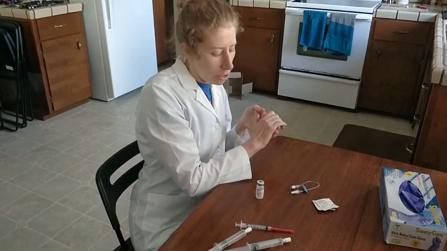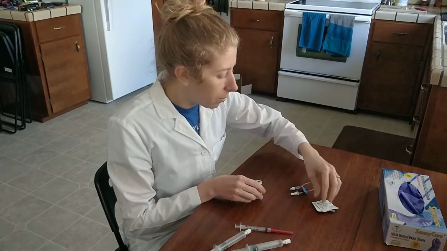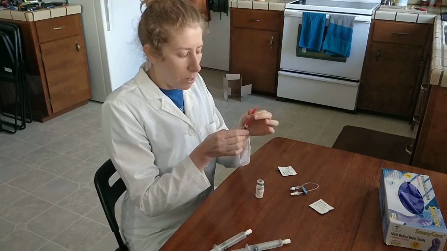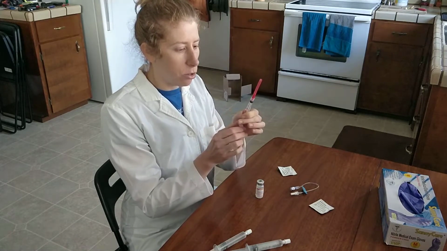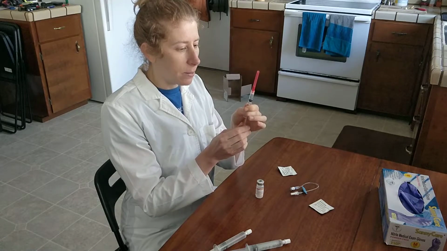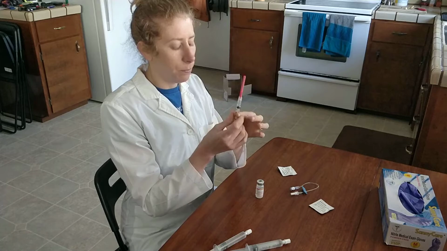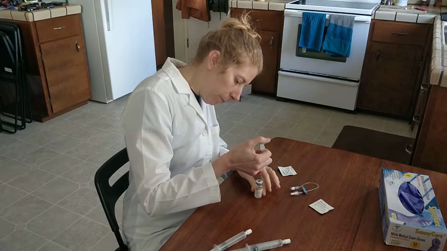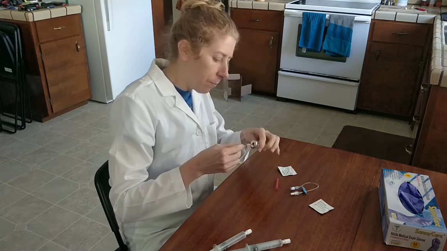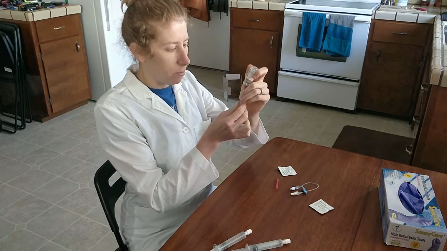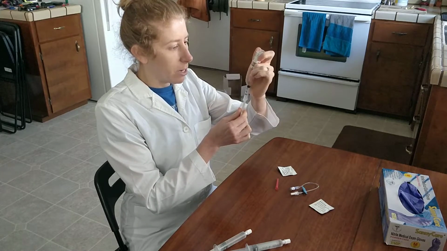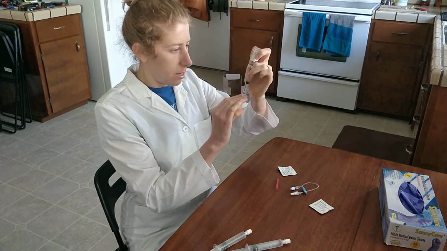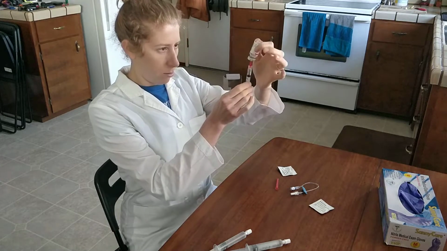I will perform hand hygiene again. Remove the top of the medication, cleanse the vial, allow it to dry. We'll make sure that the needle is firmly attached to the syringe. Draw up the same amount of air as medication to be administered. Inject the air above the medication line. Invert the medication and draw up the correct amount of medication, verifying that there are no air bubbles and that I have the correct amount.